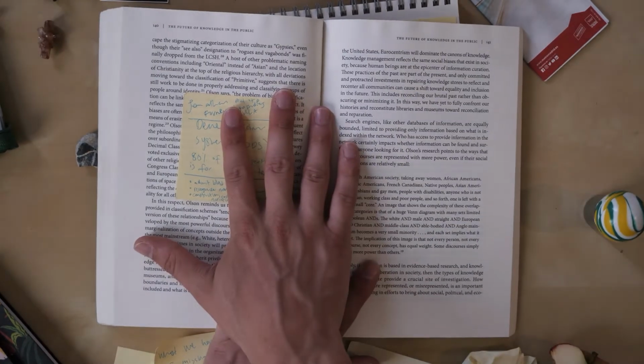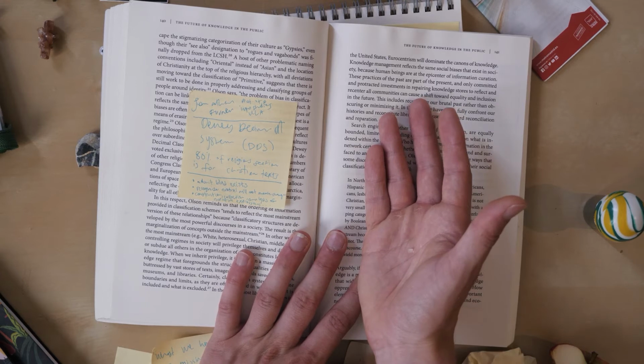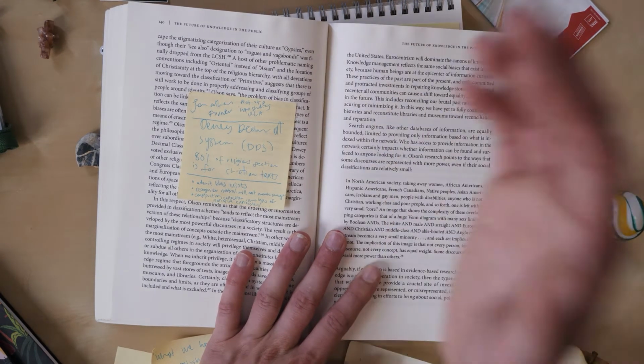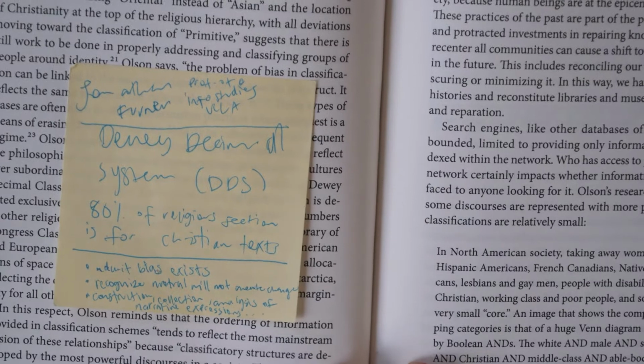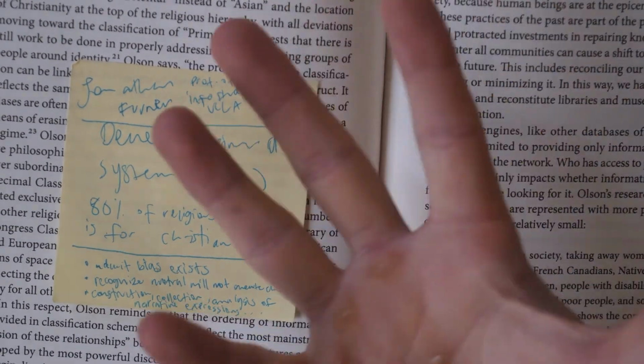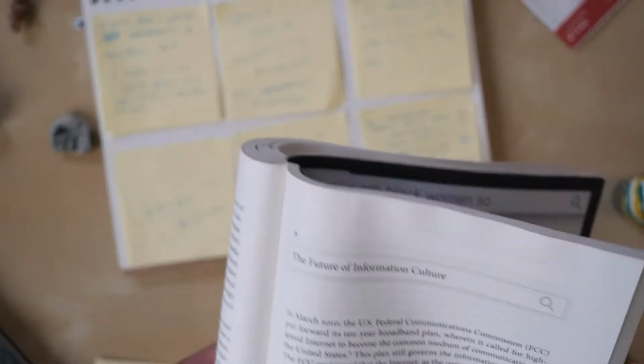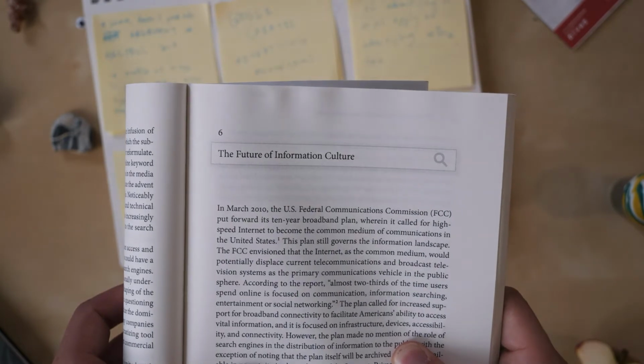She also talks about how the Dewey Decimal System, which I've certainly come to know pretty well working in schools and having libraries that use Dewey Decimal, 80% of the religious section is for Christian texts. That just blows my mind. Chapter 6 is the future of information culture.